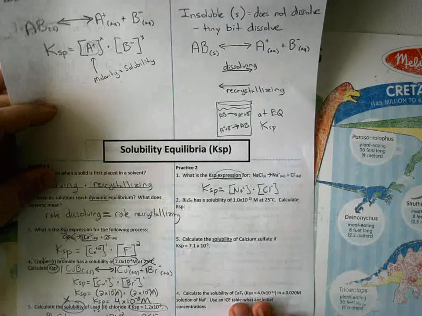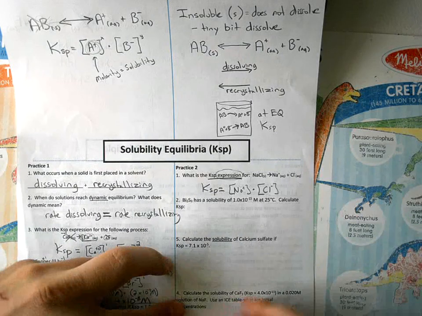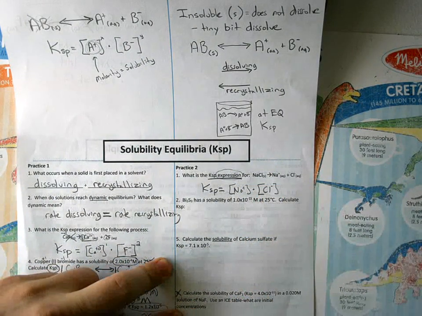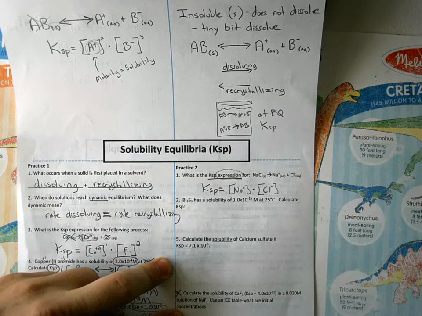Okay, for the practice 2 problems, I want you to try 1, 2, and 3 here, and we're actually going to get rid of question 4. So I want you to try these on your own first. You can pause the video, and then we'll go through them.